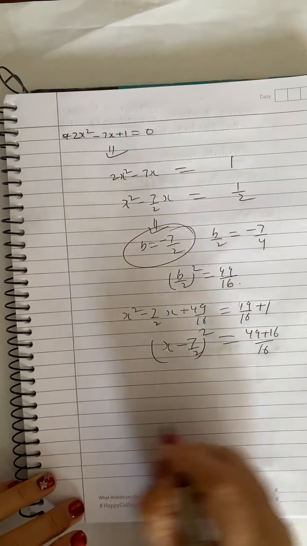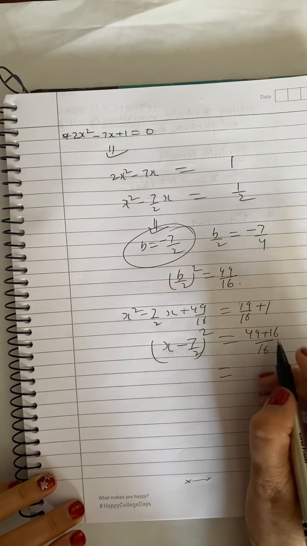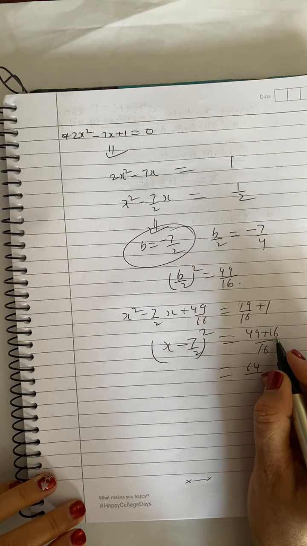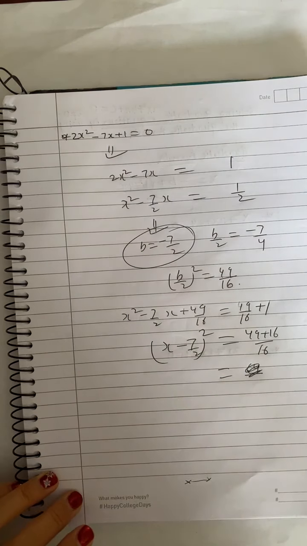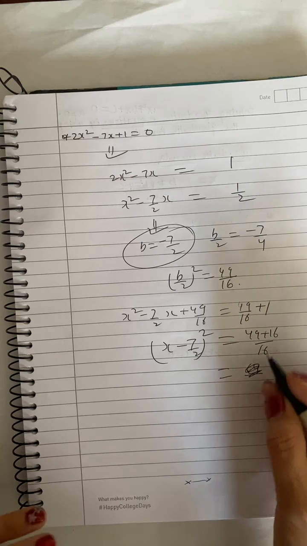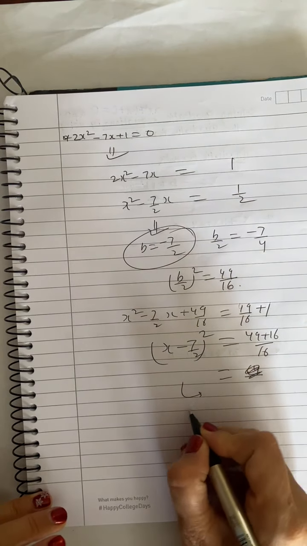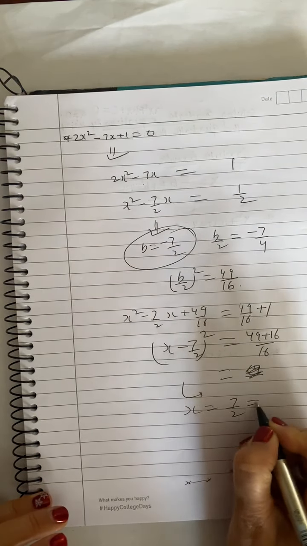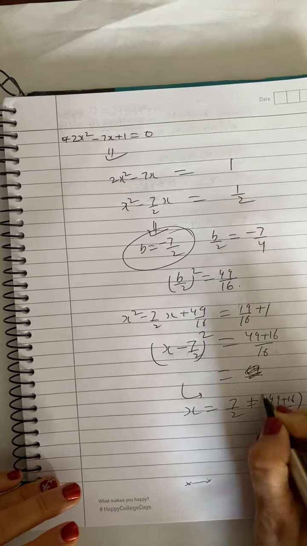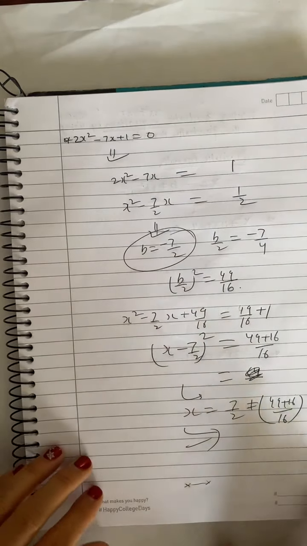So whatever is the sign of negative here. So this is going to be 64. 49 plus 6, no, sorry, this is not 64. So you find out the value, you are adding 49 by 16, and then you can find the value of x from here. So whatever is 49 plus 16 over 16 here, this gives you 2 values for x.